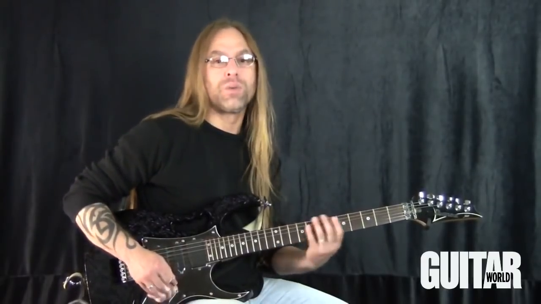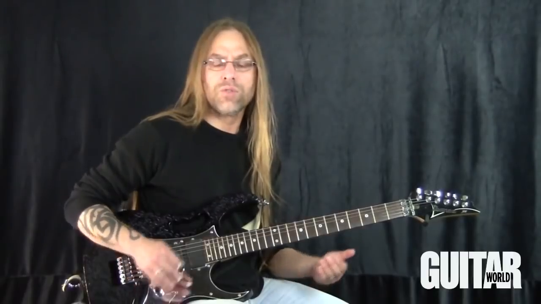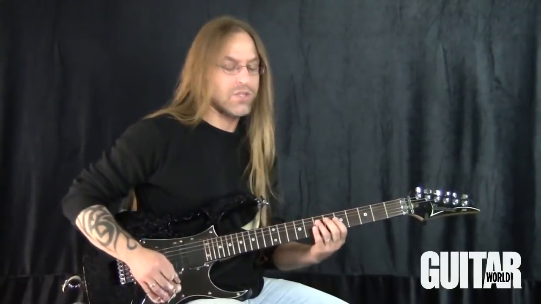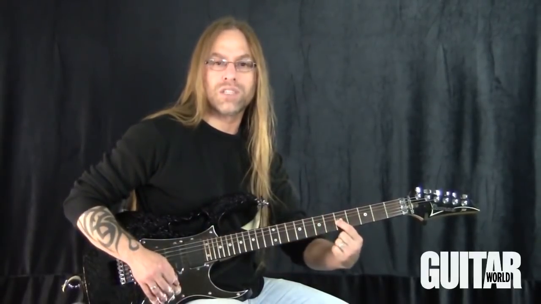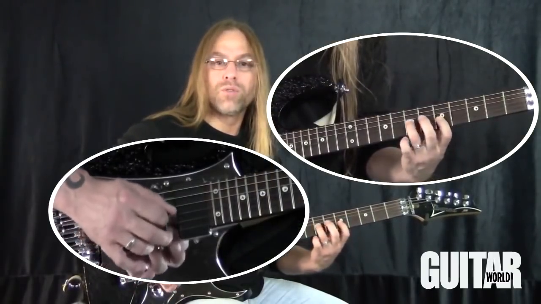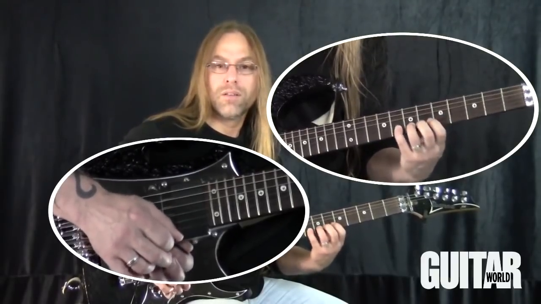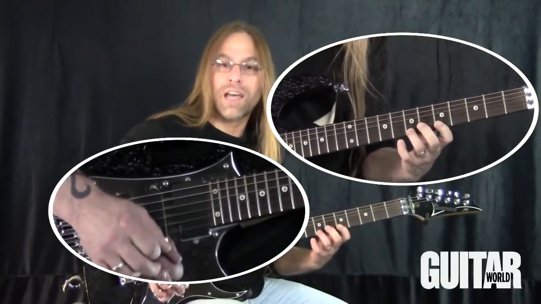Pentatonic, we had 5 notes, so we called it 1, 2, 3, 4, 5. But now that we've added these extra 2 notes in, we're actually going to count all the way to 7. So what I'm going to do again is start on the note C on the 5th fret of the 3rd string, and play those notes. 1, 2, 3, 4, 5, 6, 7, and then 1 all over again.